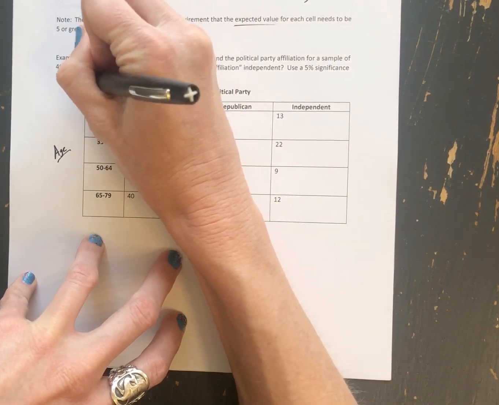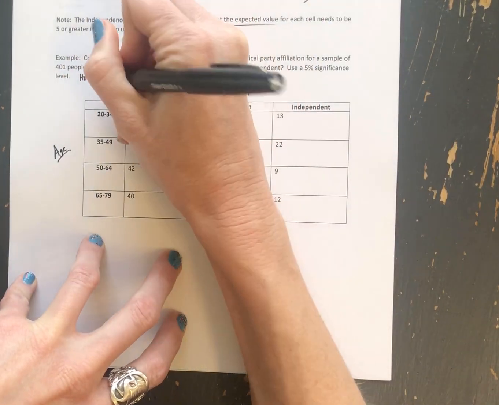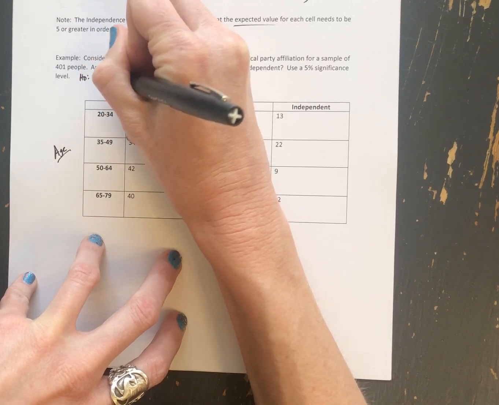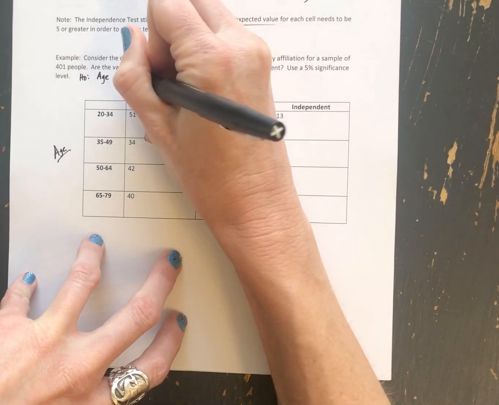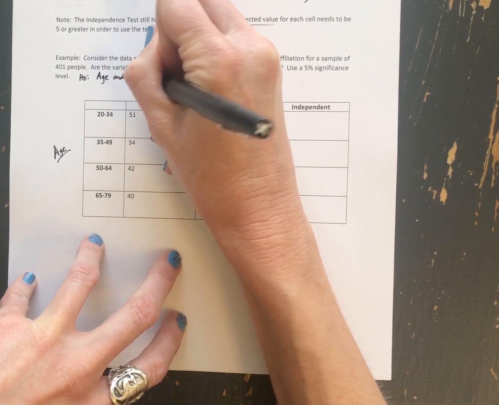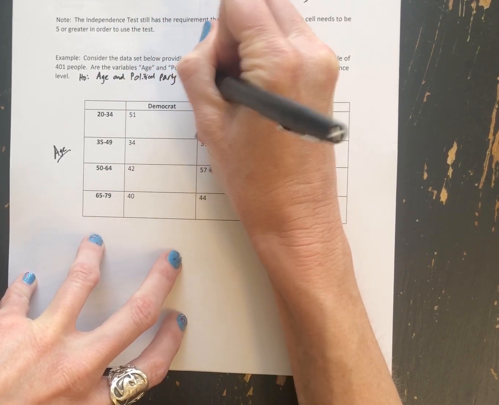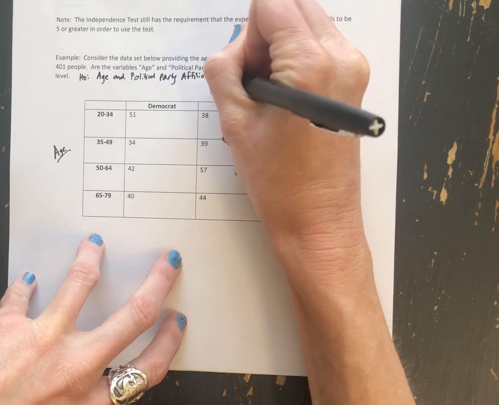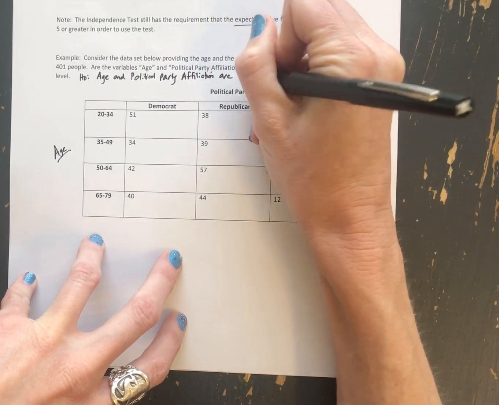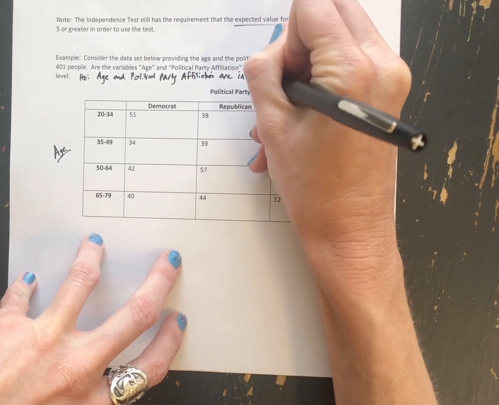Just to start off, our null hypothesis is going to be that age and political party affiliation are independent. That's always our null.